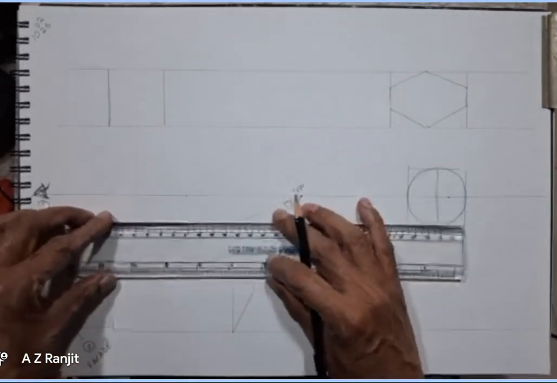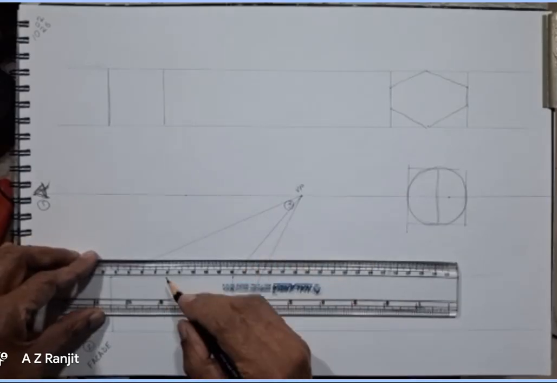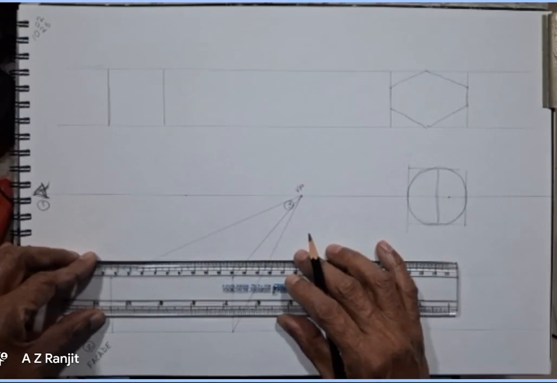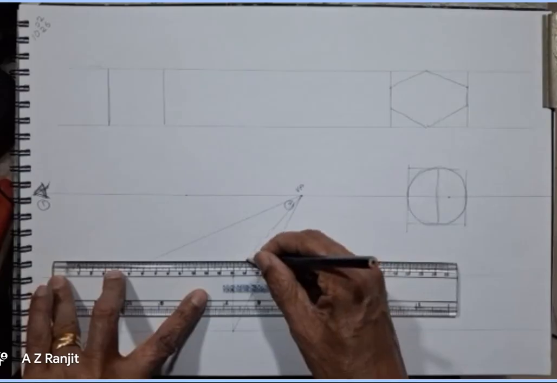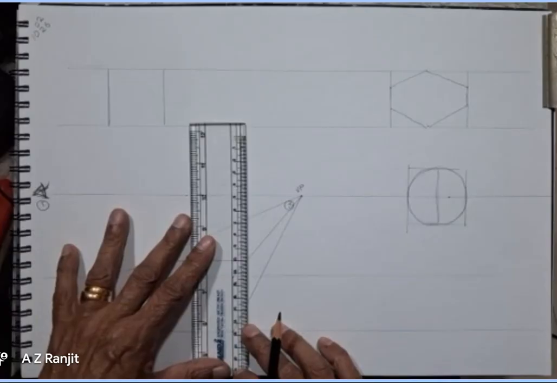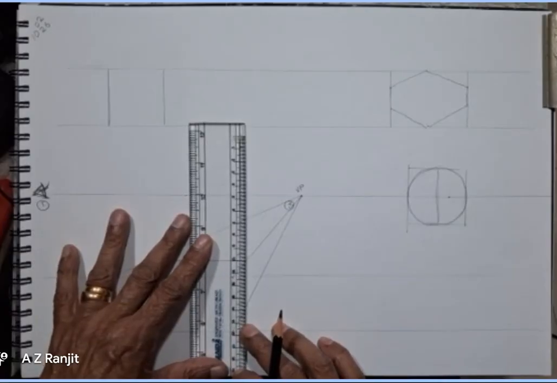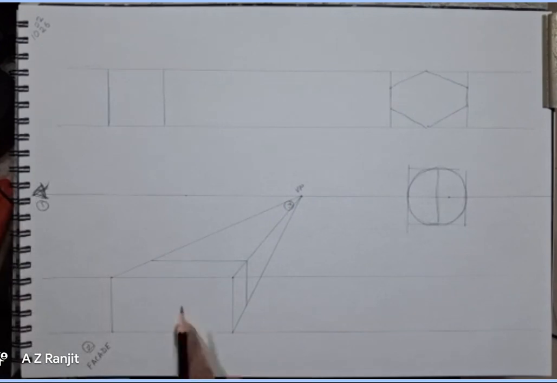Now we can draw a parallel line to this. Okay, what I'm doing is I'm using this line on the scale because those lines will generally be parallel unless the machine did a mistake or somebody made a big mistake. Those will be parallel. Okay. So that is understood.